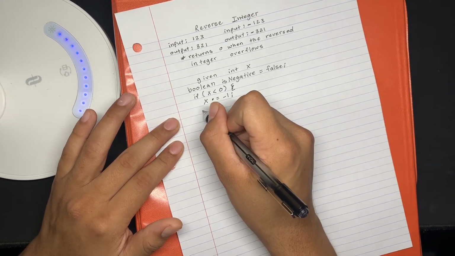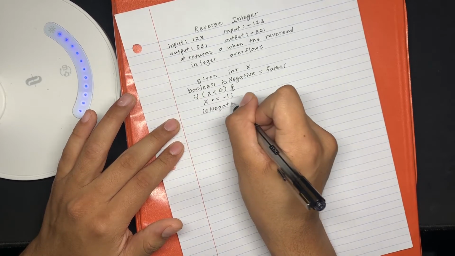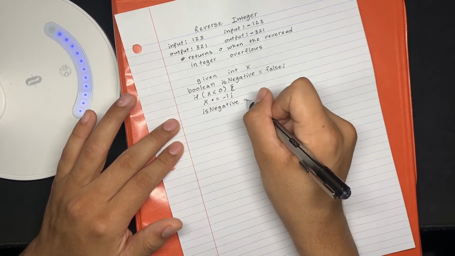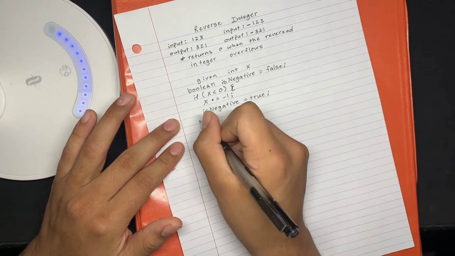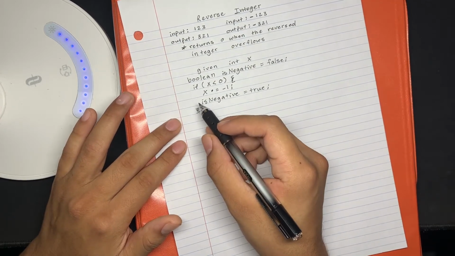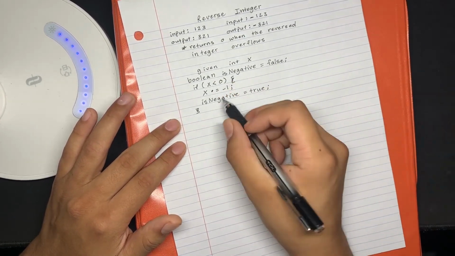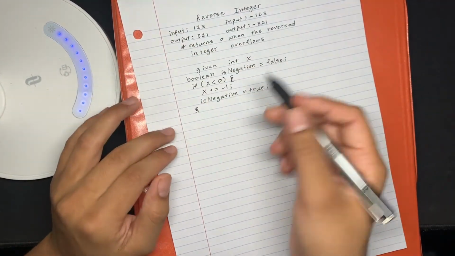So we're going to do isNegative, and we're going to set it to true. Okay. Now after this is done, this first check is saying if it's negative or not.